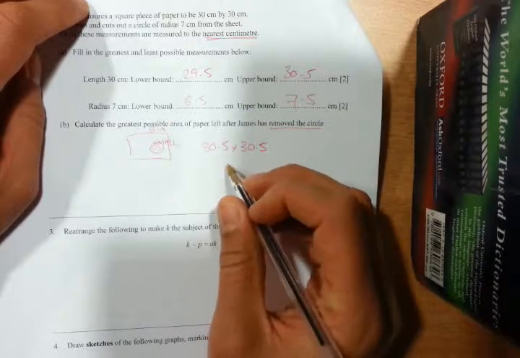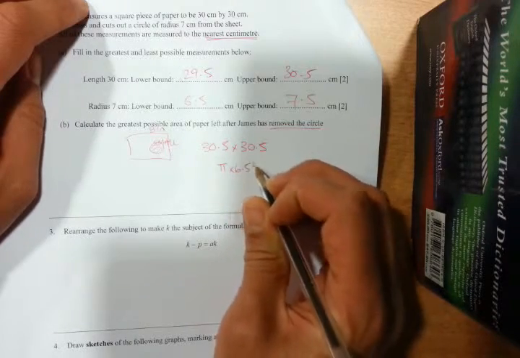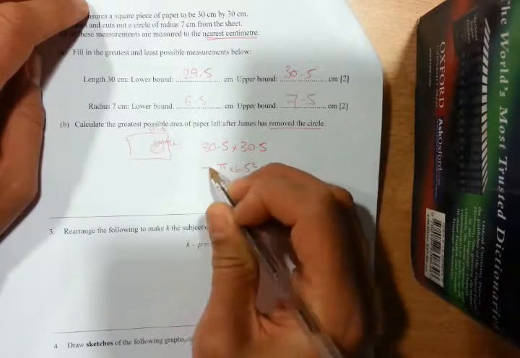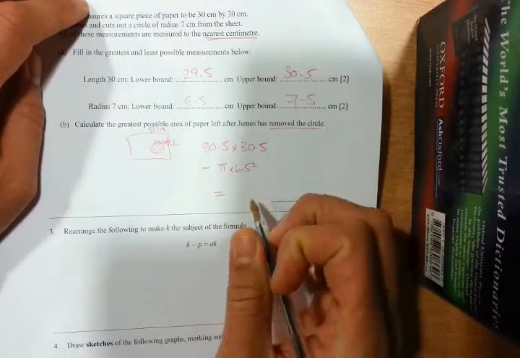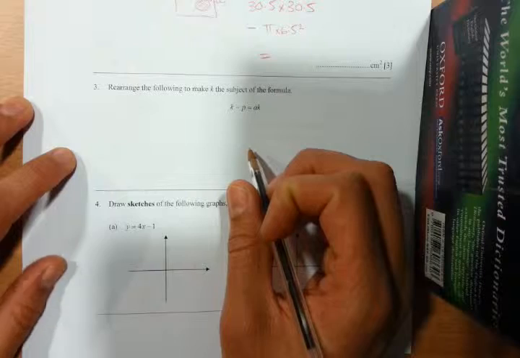And then the smallest possible measurement for your circle, so it'll be pi r squared, so pi times 6.5 squared. And then big paper minus small circle gives you your answer. I don't know what it is. I can try and do this quickly, so I'll move on.